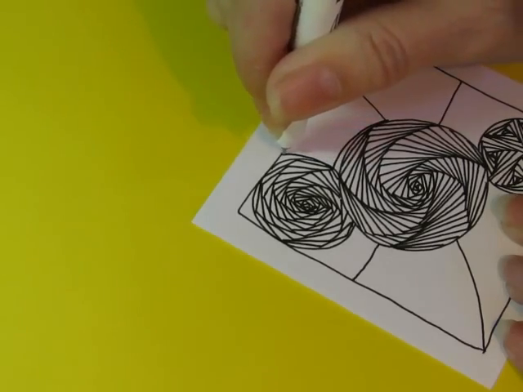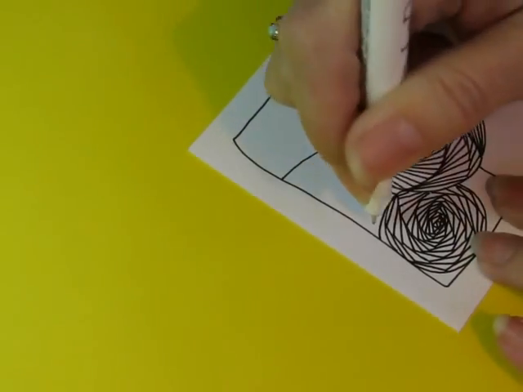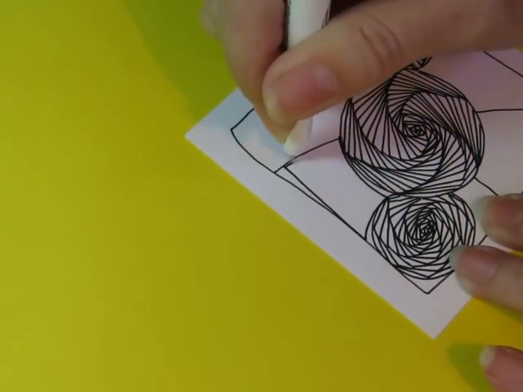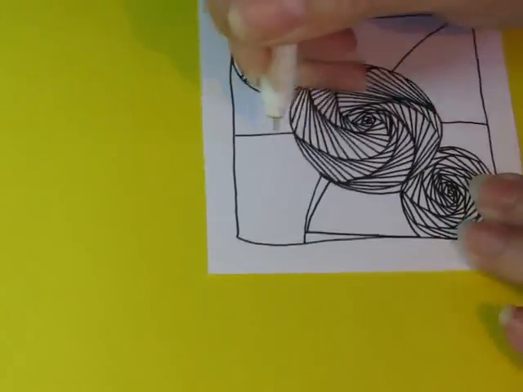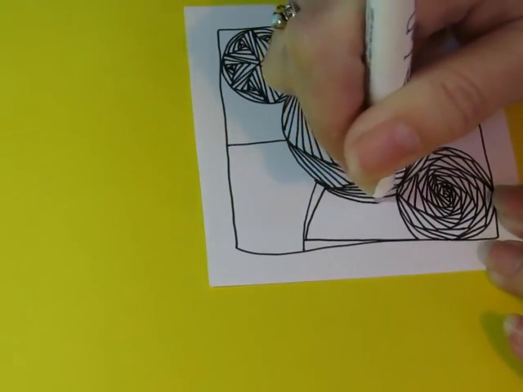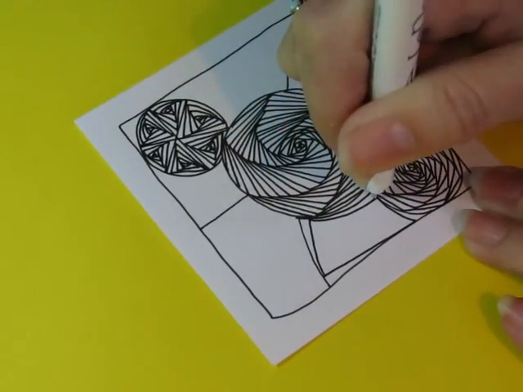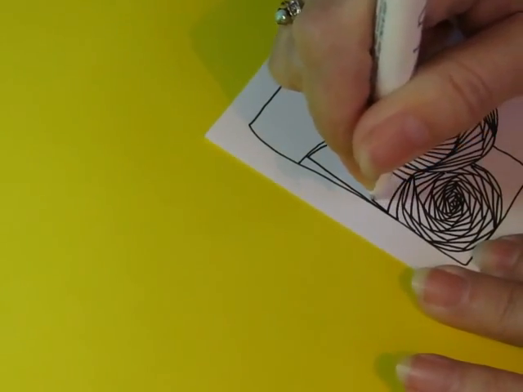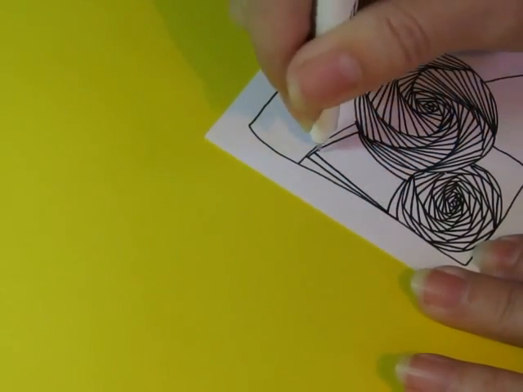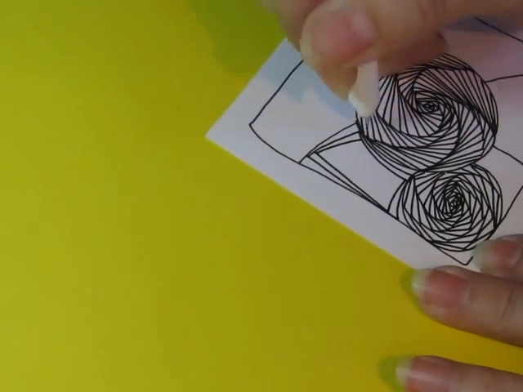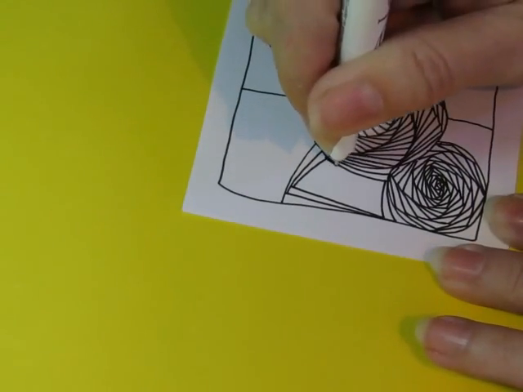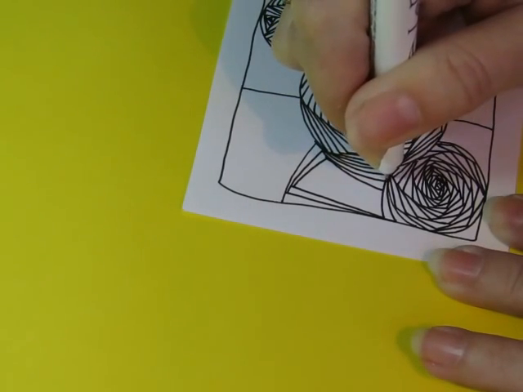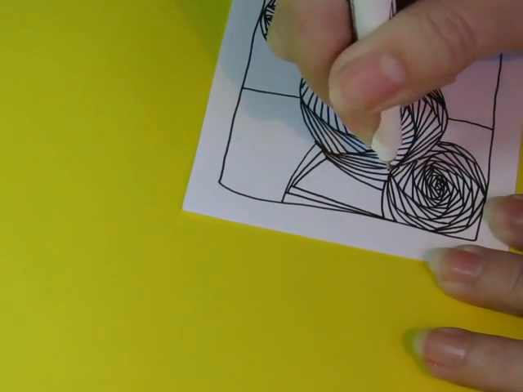Thin to thick. I'm just following those curves. Thin to thick. Thin to thick. Just start where you ended last and try to be relatively consistent with how wide the distance is from this one to the next one.